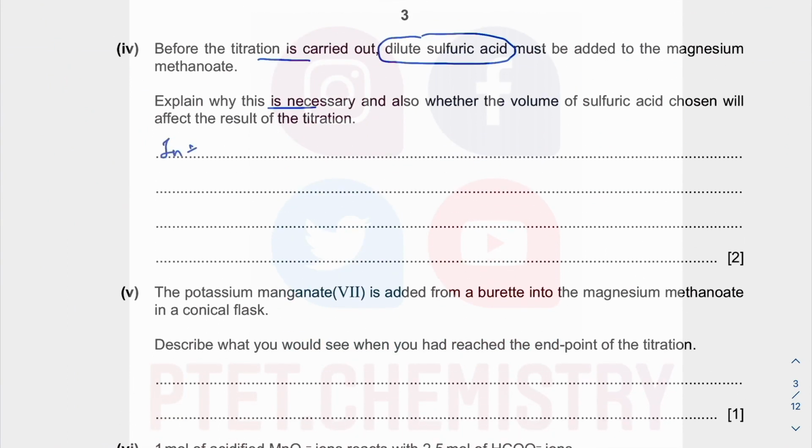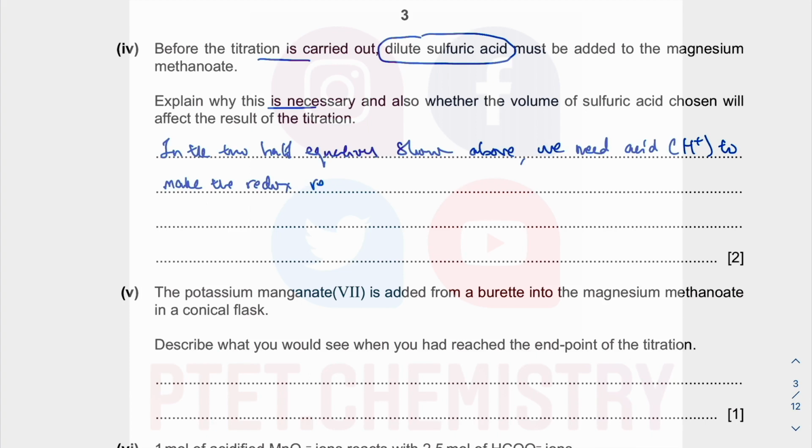So in the two half equations shown above, we need acid, H plus, to make the redox work. We know it's an oxidation and reduction reaction, so it's a redox reaction. Okay, so we need it to work.